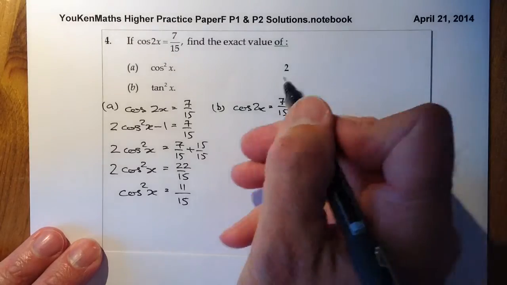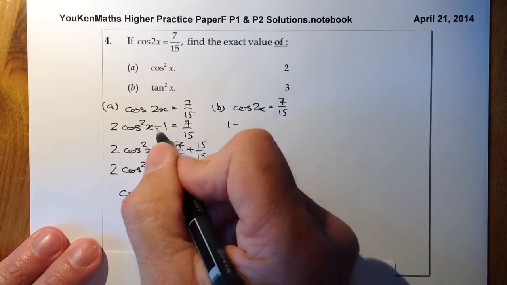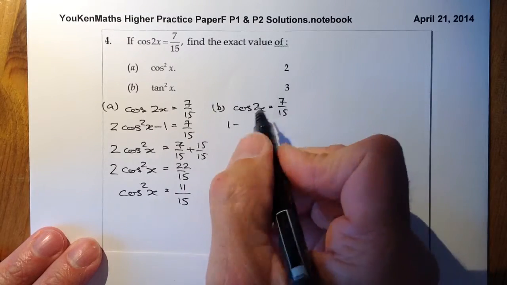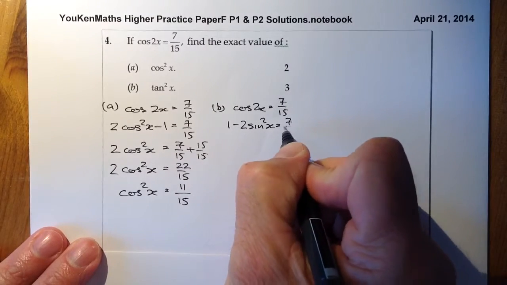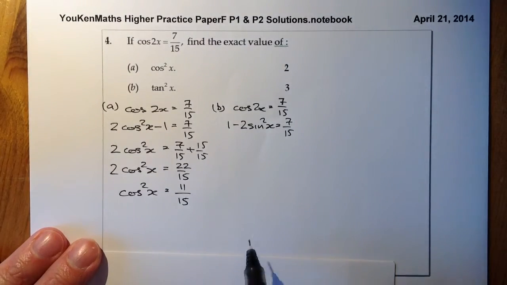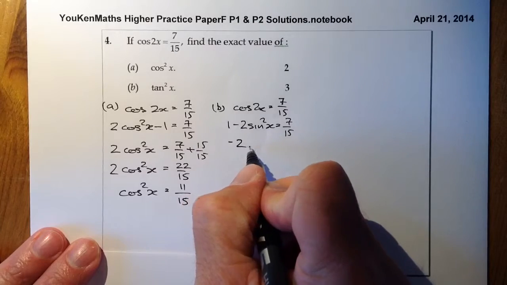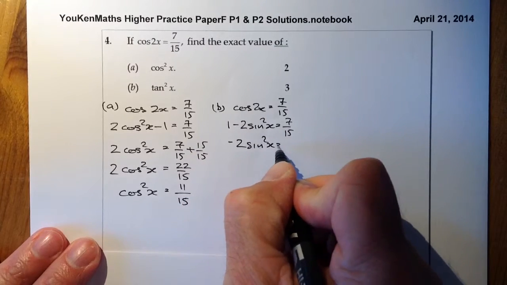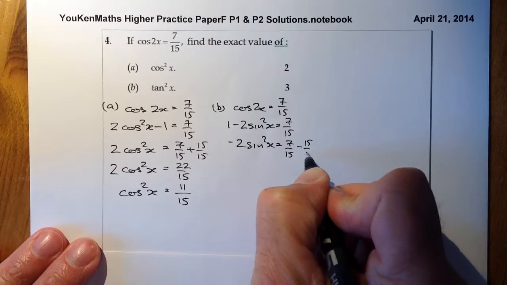So what I've got is 1 minus 2 sine squared x, and that's equal to 7 over 15. It's the same type of working as we did for cosine, but now for sine. I'll take the 1 over to the other side. So I've got minus 2 sine squared x is equal to 7 over 15, and this time it's minus 15 over 15.